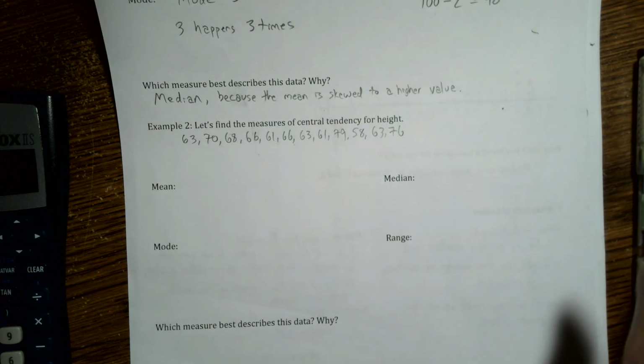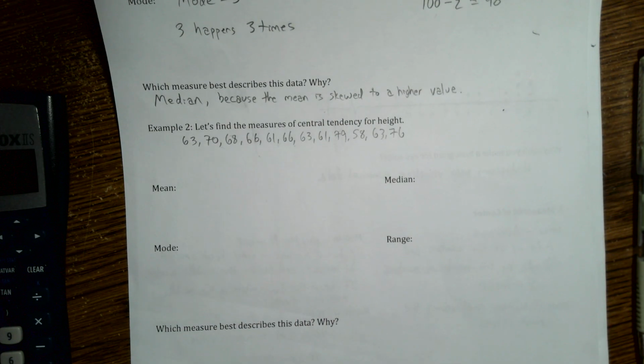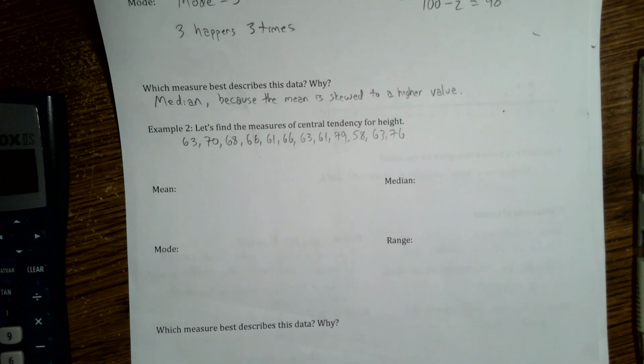So what I'd like you to do is to go ahead and reorder this data, go ahead and find the mean, median, mode, and range, and then figure out which one you think is the best example of that. Pause the video while you do that, and then unpause when you're finished. All right, so hopefully you've done that work. I'm going to just show you all the results from it.